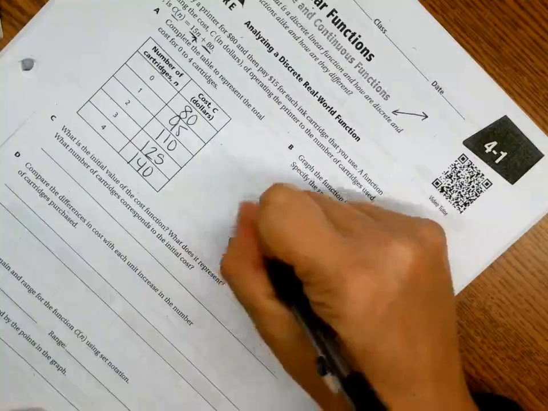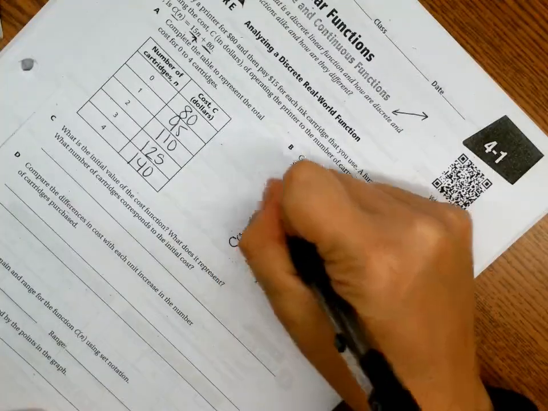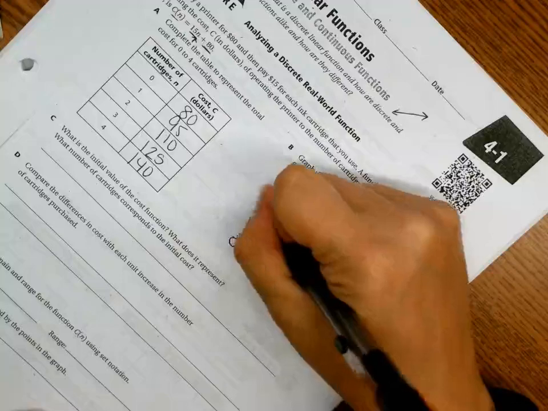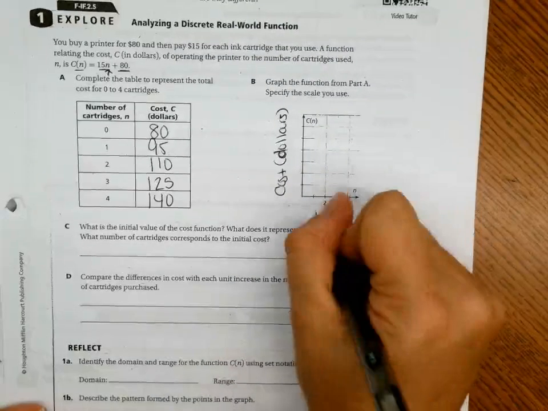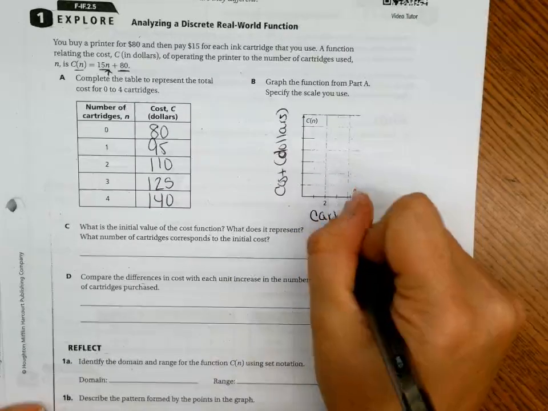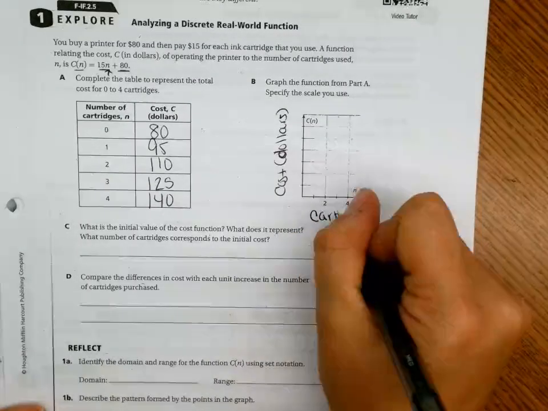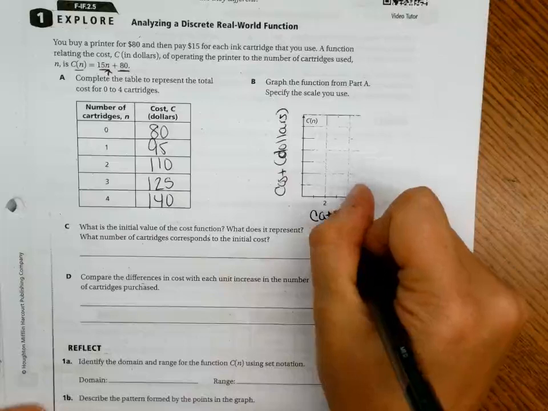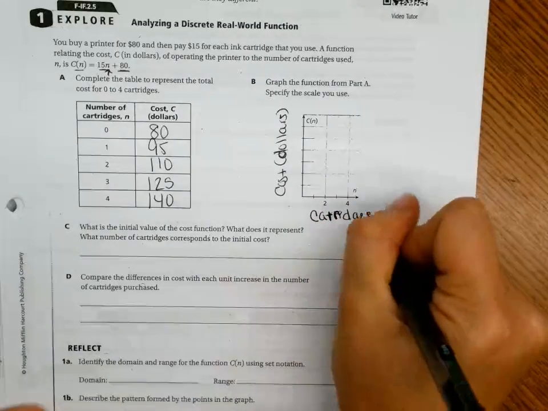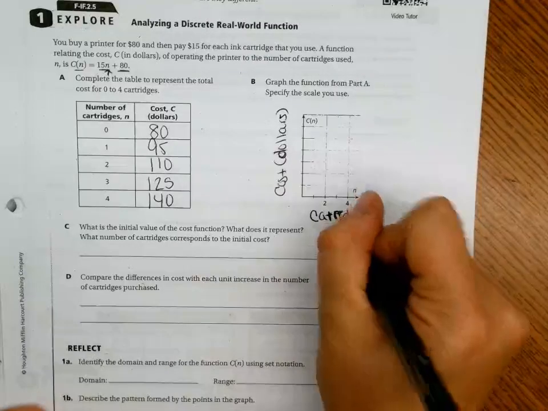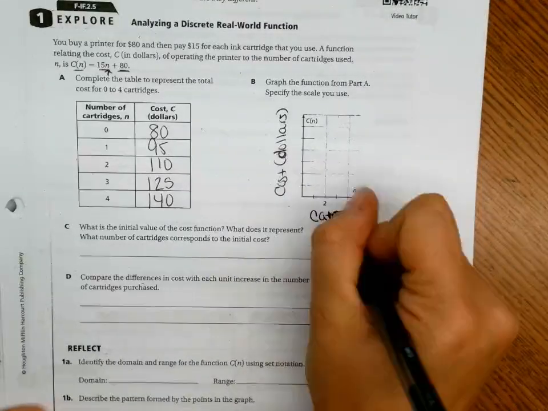All right, so we have our cost in dollars, and then we have our cartridges. I put the R before the T by accident.